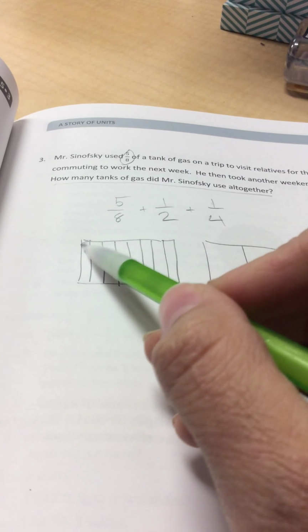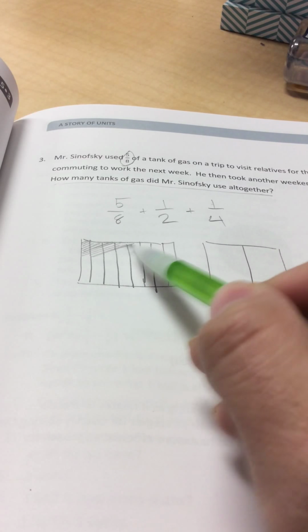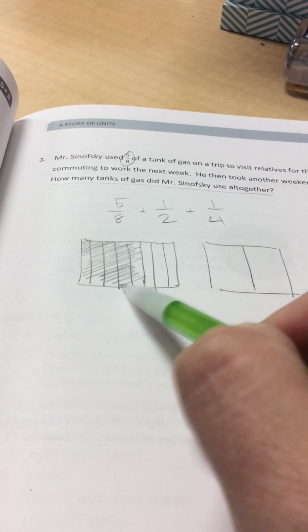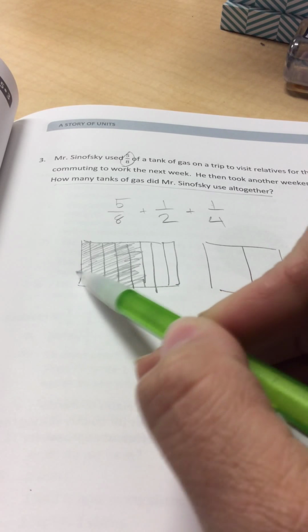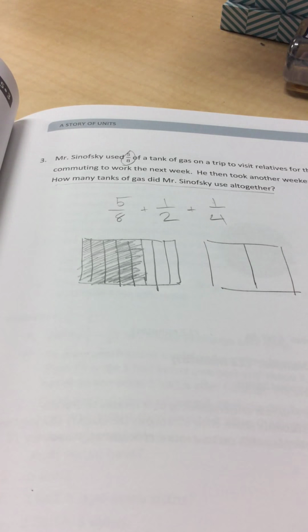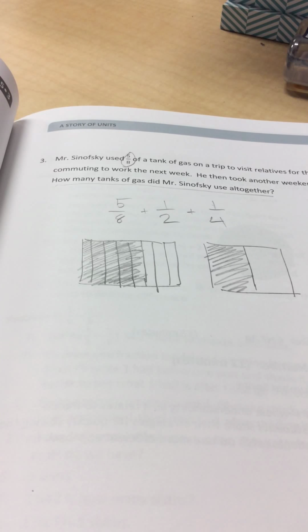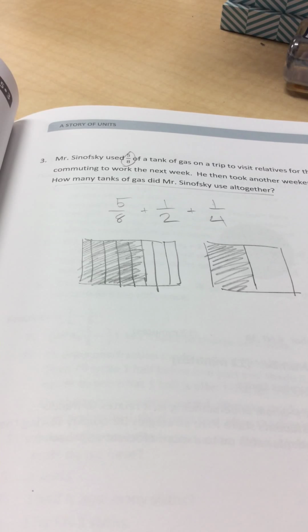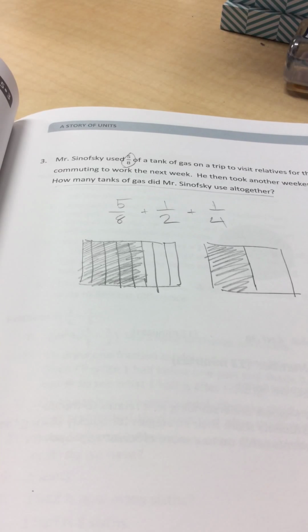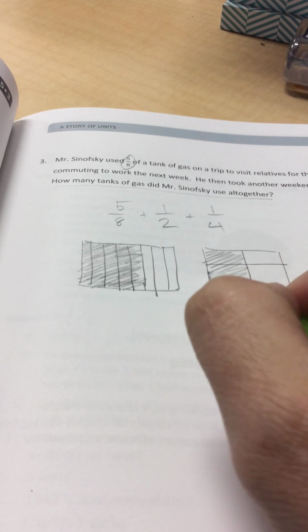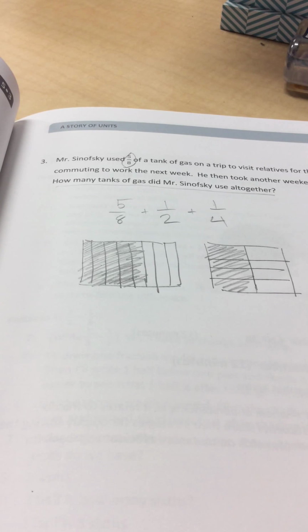So if I have 5/8, one half, 1/4. Fourths can become 8ths by dividing it in half there. Halves can become 8ths by making that into fourths as well.